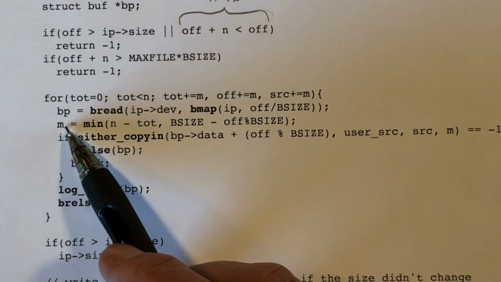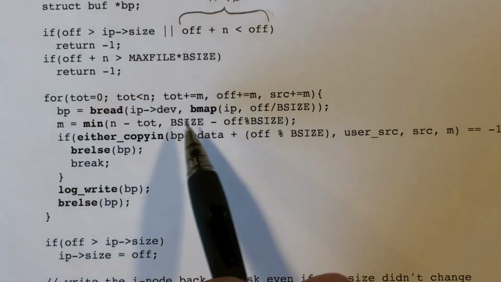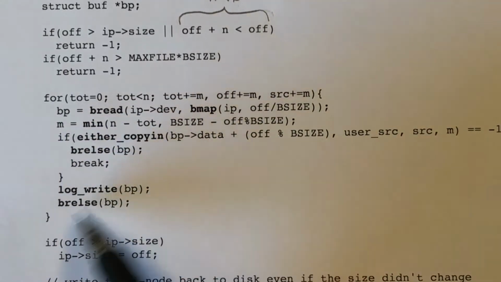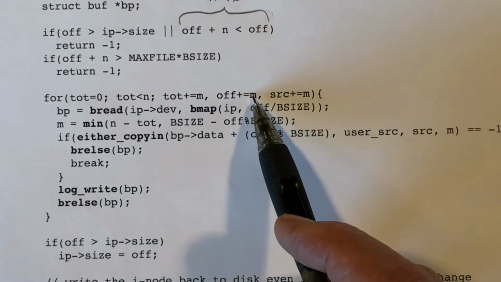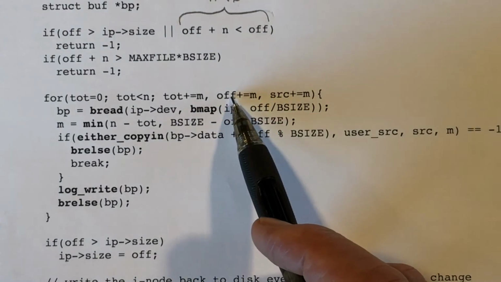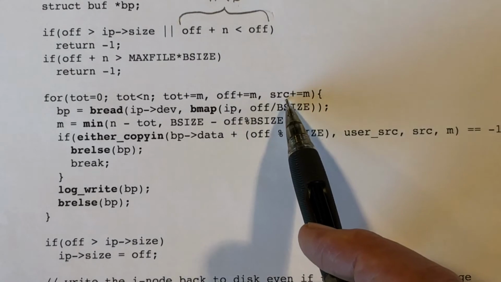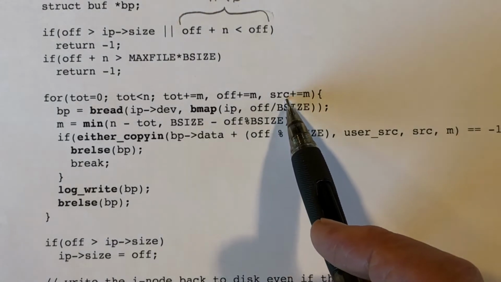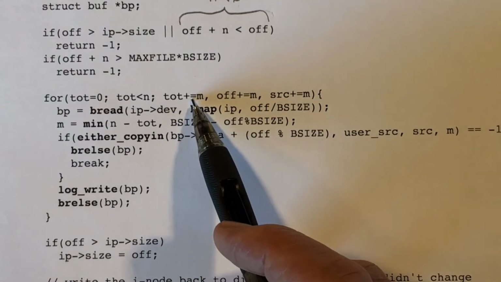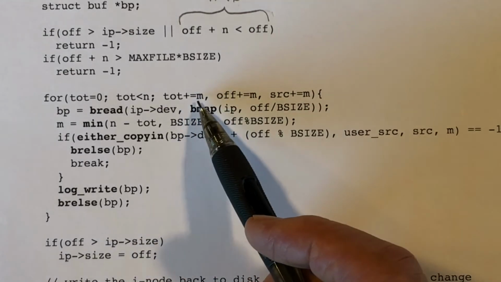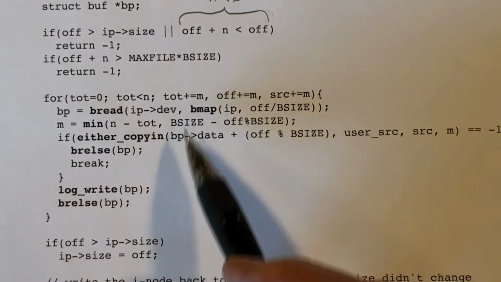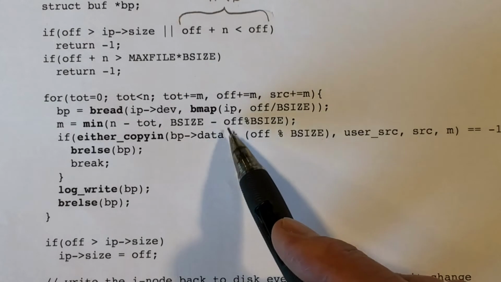We compute the number of bytes we're going to transfer as m, and in each iteration of the loop, we'll be adding m to the offset in the file that we're writing to, as well as the source address where we're getting the bytes from, and we'll increment the total number of bytes that we've written so far by m. And again, this is exactly the same as in read-I.